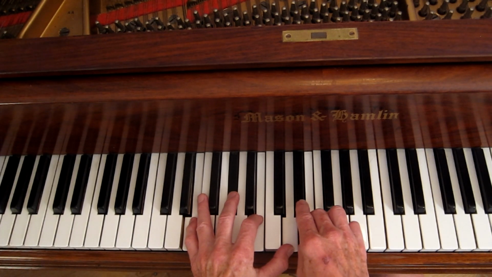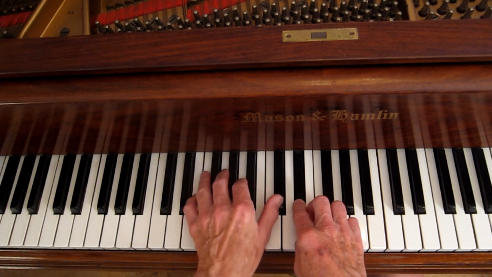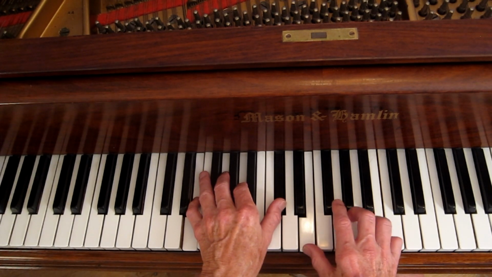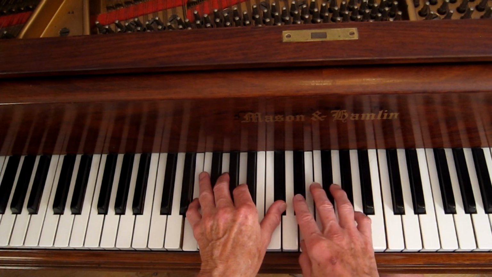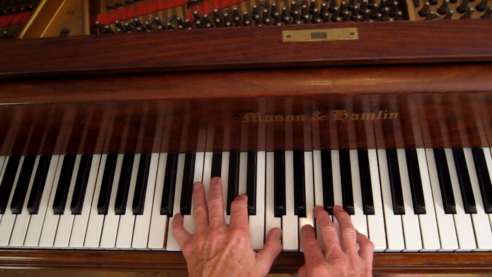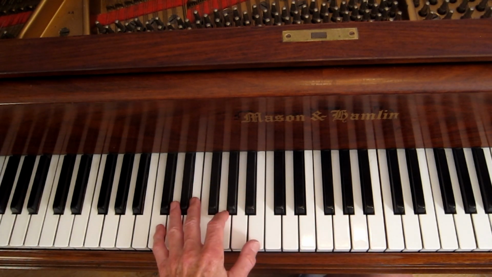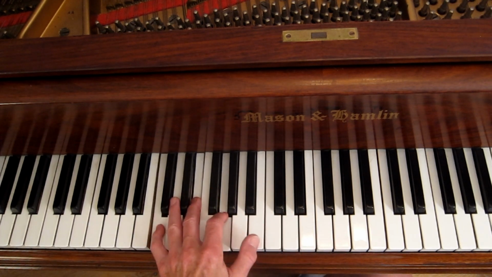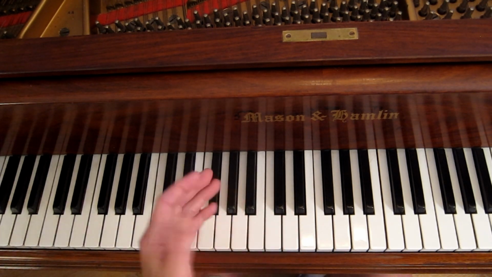Where does it resolve to? To the A7. Now that becomes a secondary dominant that wants to resolve to where? D minor, right? Or D major. So you have a series of secondary dominants there, from C to E7 to A7 to D7, you know. You can play it like that.